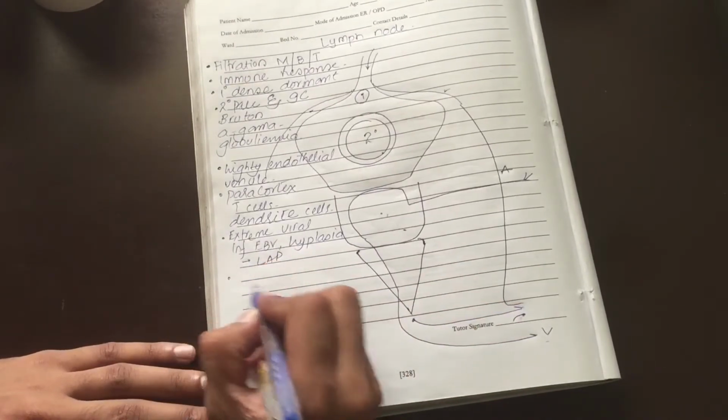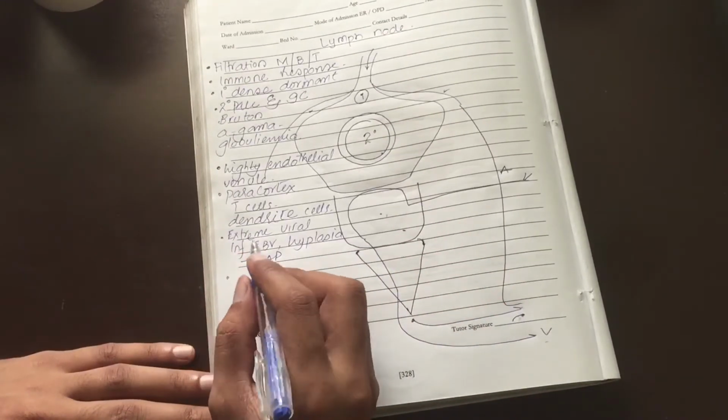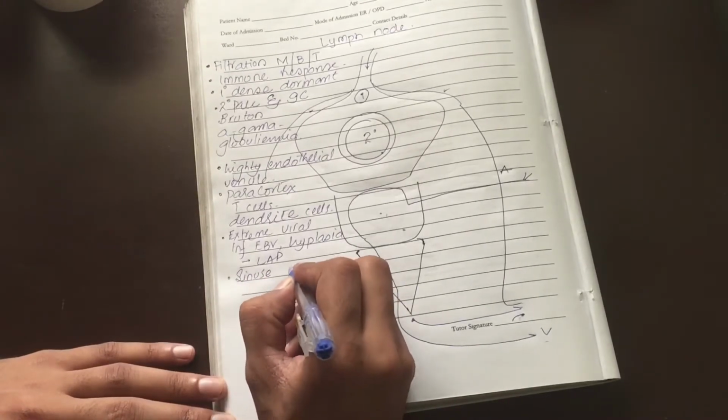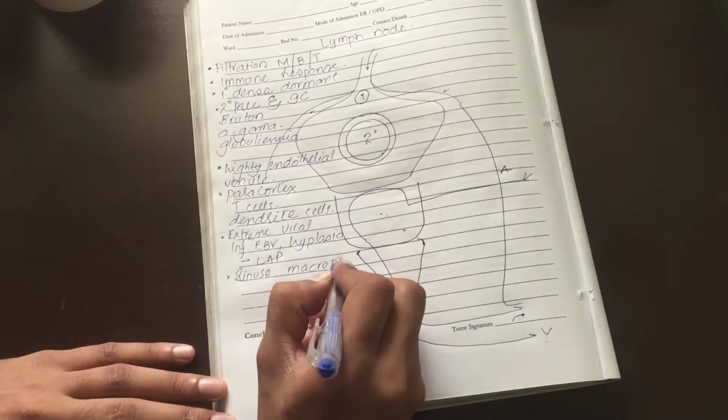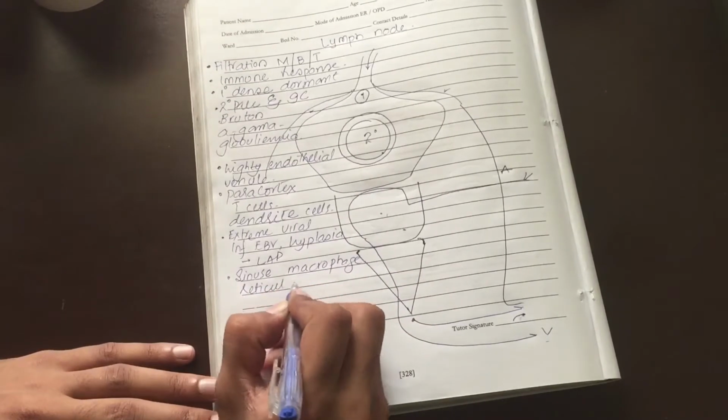Next, we have this medullary part. This medullary part consists of two things: medullary sinuses, consisting of macrophages and reticular cells.